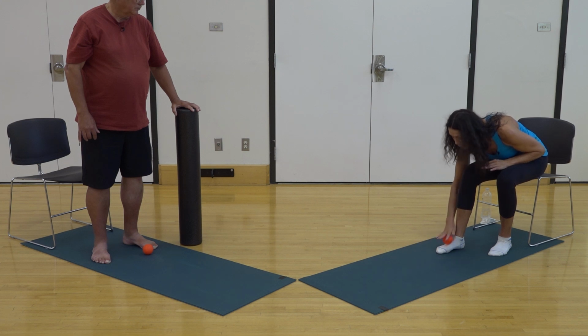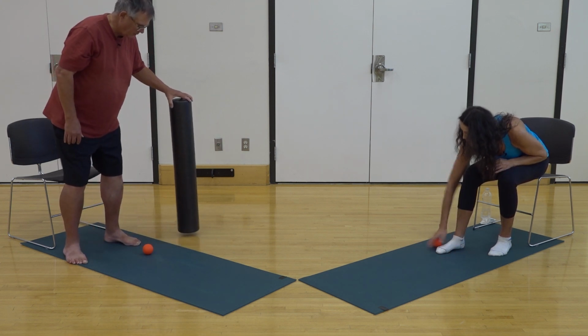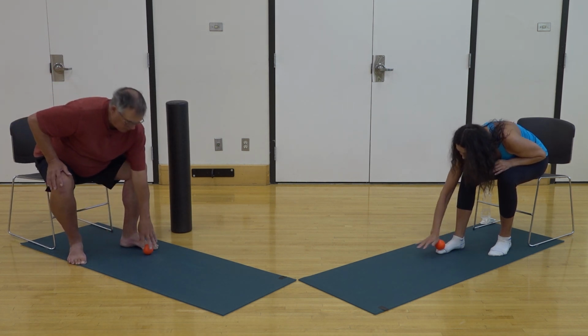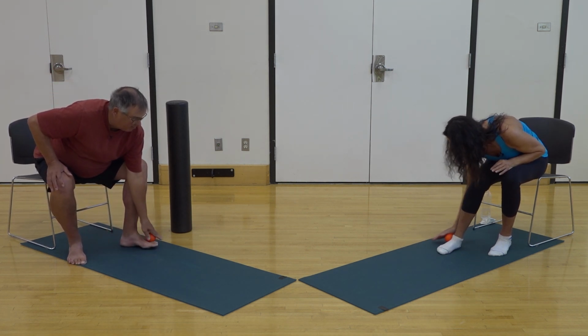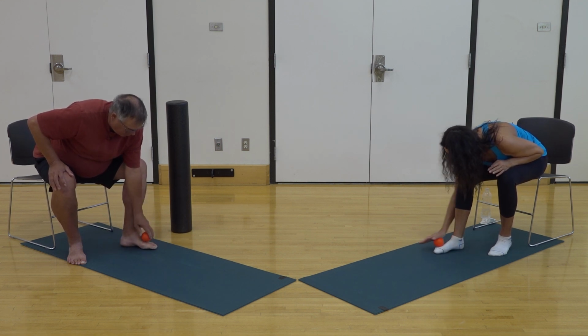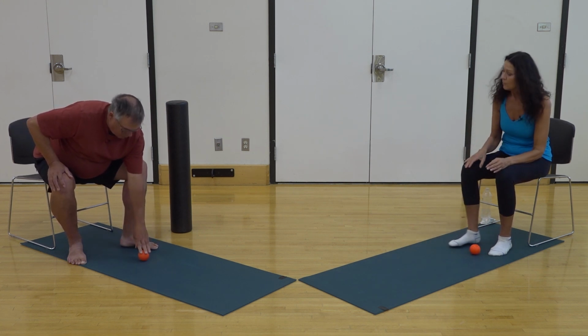Just do a few along the top, right? Same foot. Yep, same foot. We're just going to do this very briefly because we're going to stand back up again and do the other side. So just run it along the top, along the ankles, just a little bit. Good. All right, now place that ball back on the floor.